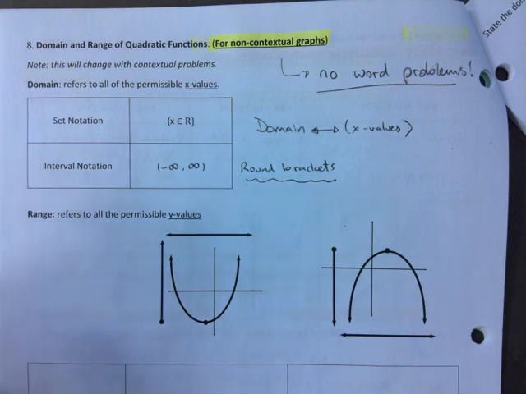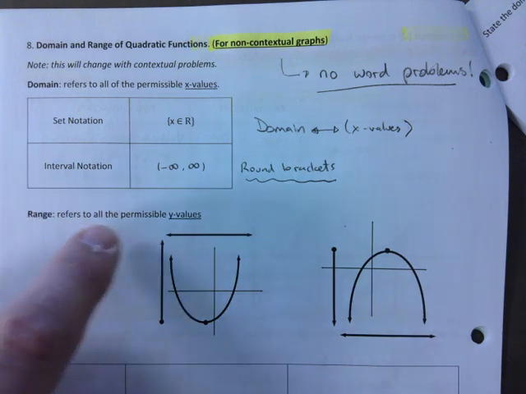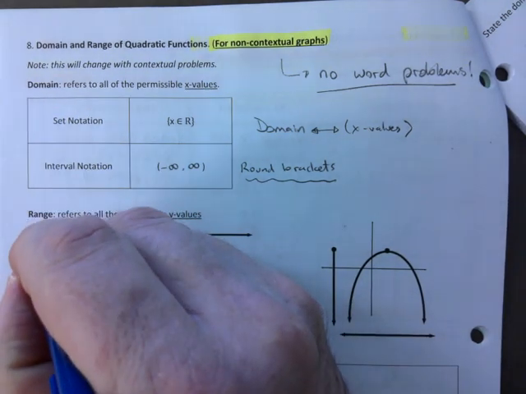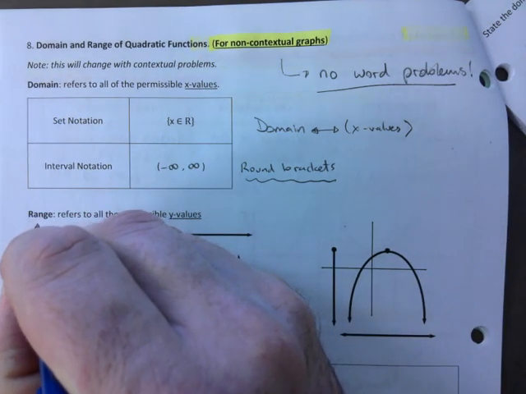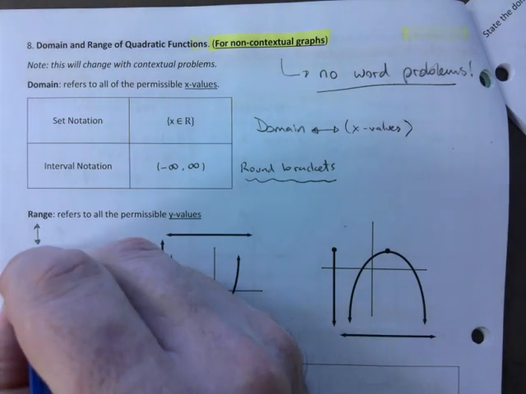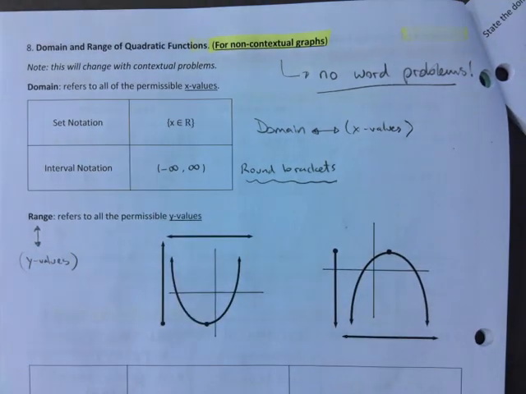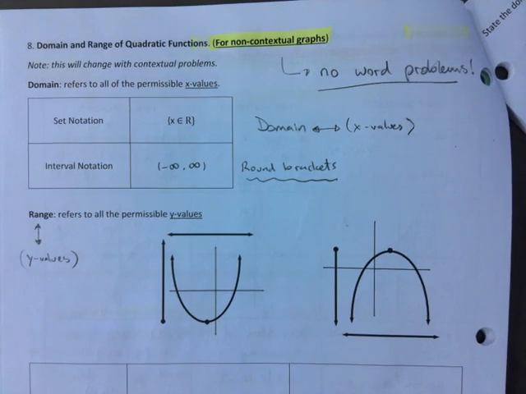That's very important. Range refers to all permissible y values. So when it comes to range, it's the y values, right? The y values you're after.